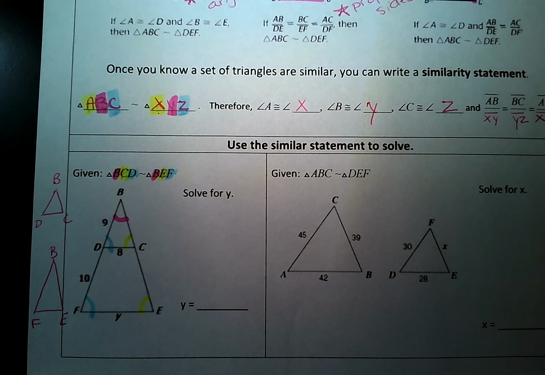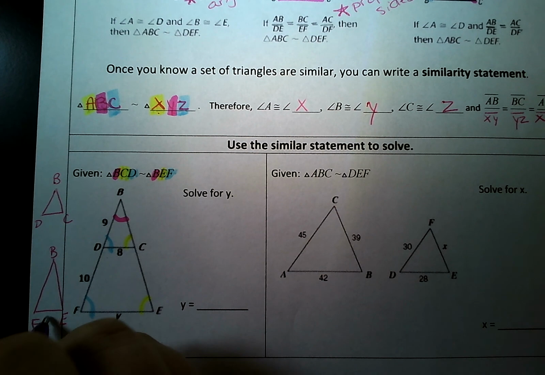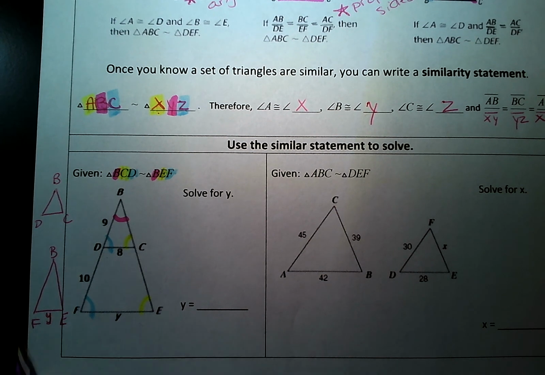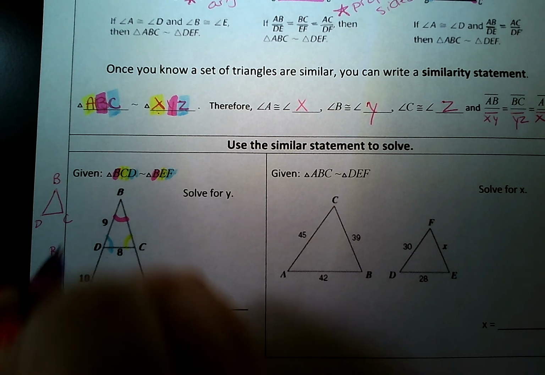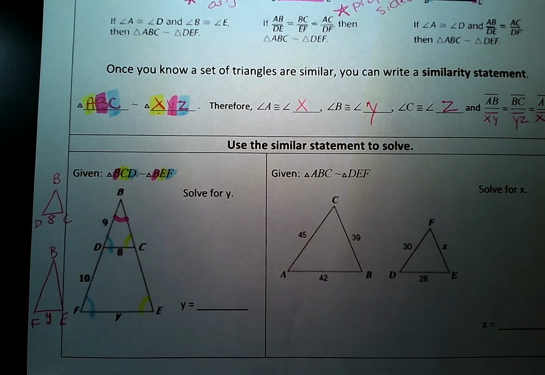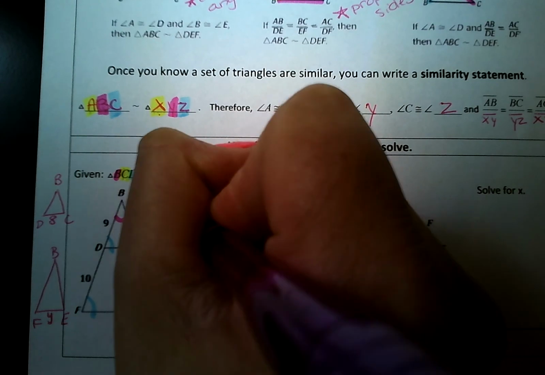Our mission here is to solve for y, and y is represented on a side value. Okay, so y is between F and E. All right, and it looks like it's between the blue and yellow angles, so it makes sense that it would match up with 8, which is also between the blue and yellow angles. Now, our triangles are not congruent. Y does not equal 8. It is proportional to 8.